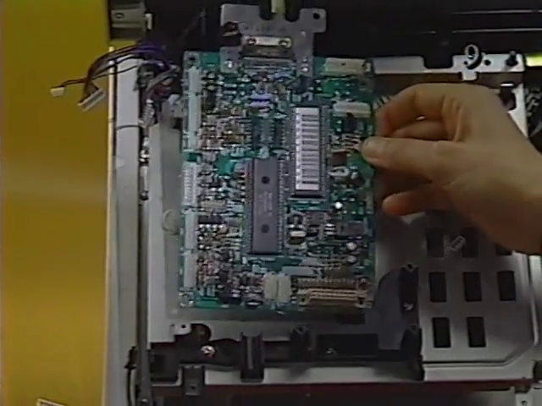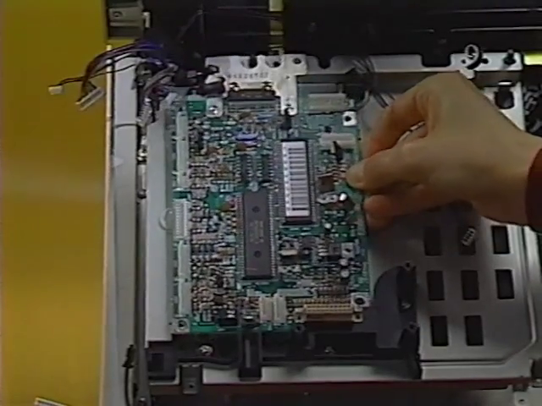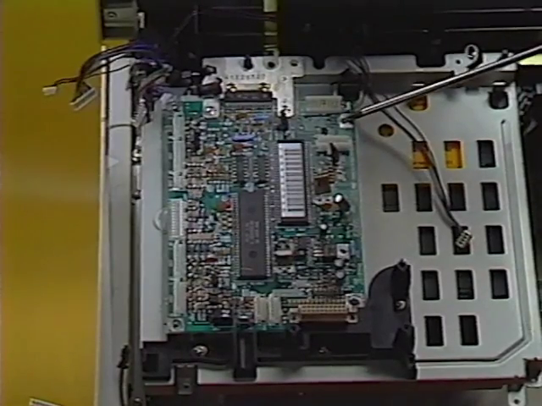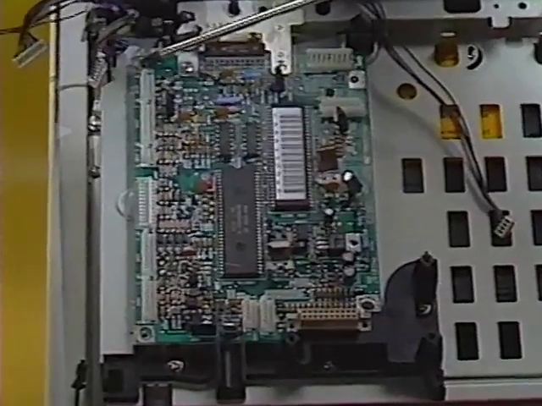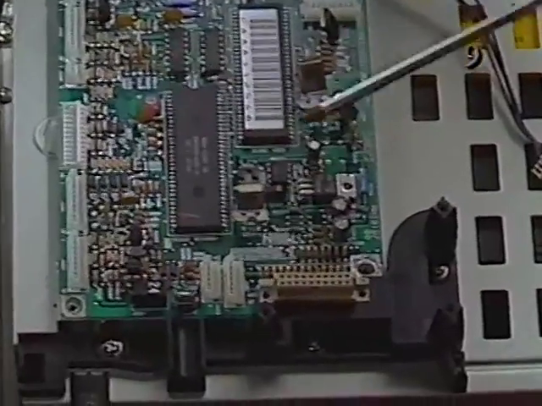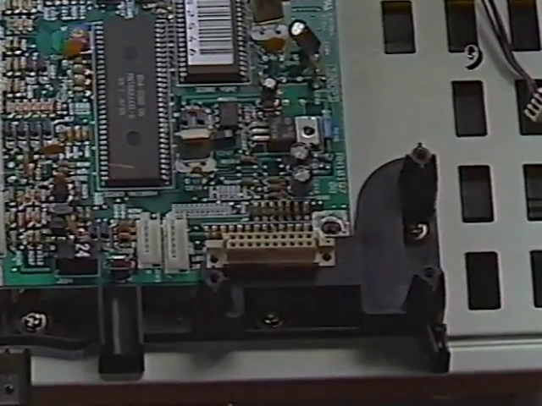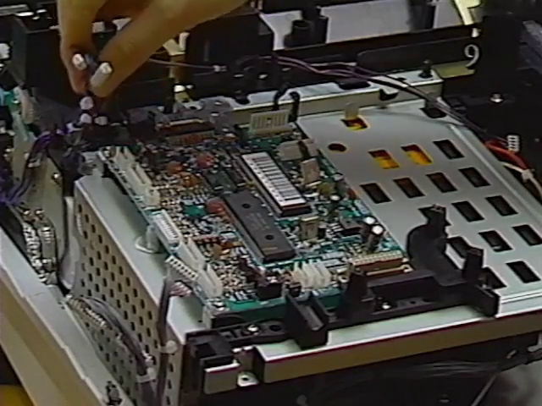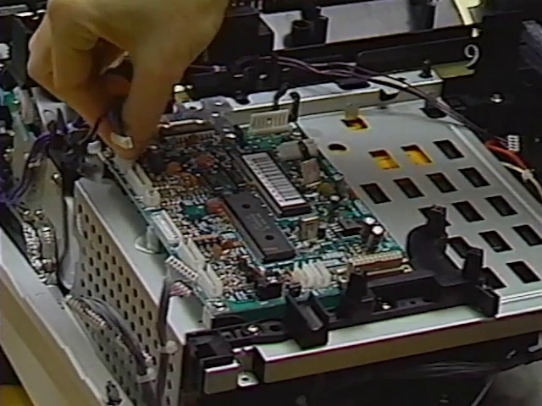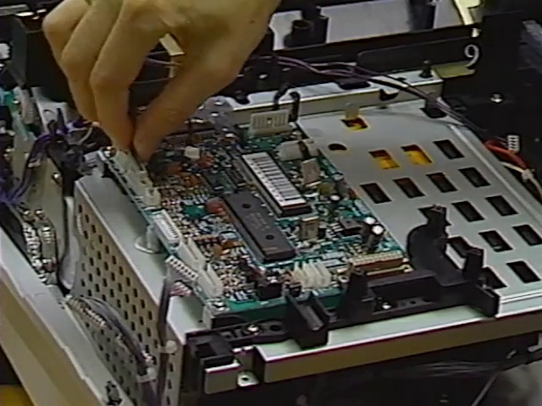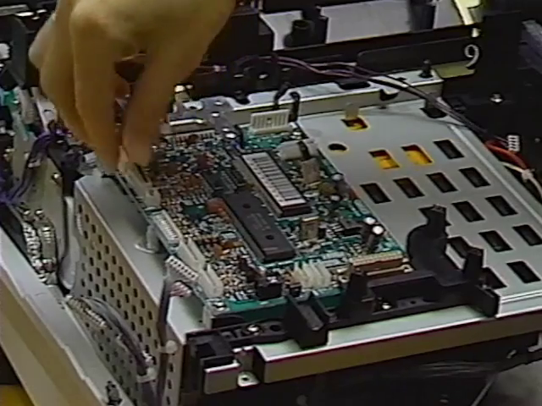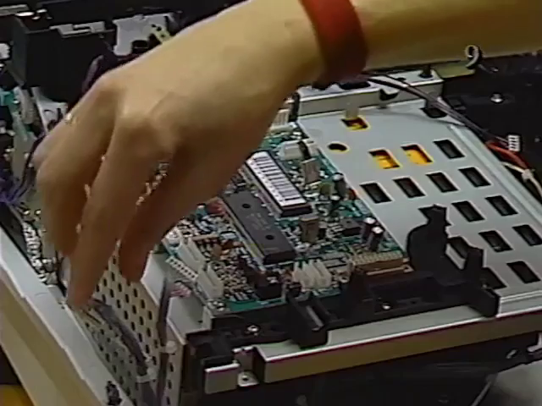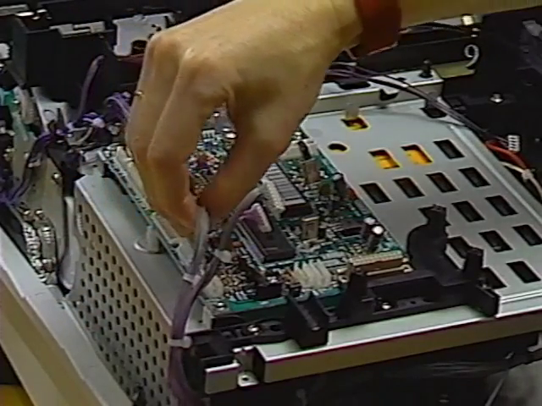Next, place the DC controller PCB into position on the DC controller PCB mounting plate and replace the 4 corner screws. Now reconnect the following connectors to the DC controller PCB. J210, main motor cable. J209, fuser assembly cable. J208, paper pickup sensor cable. J206, high voltage power supply cable.